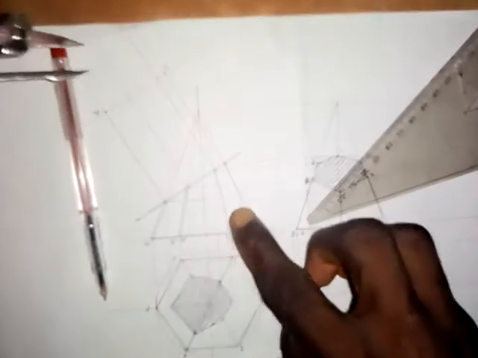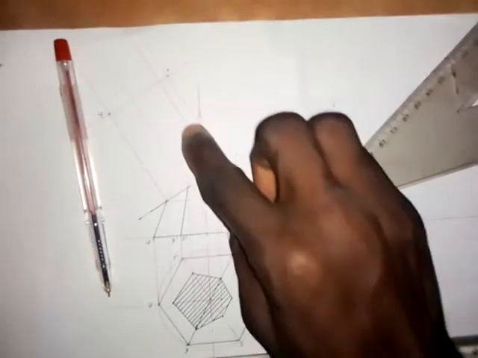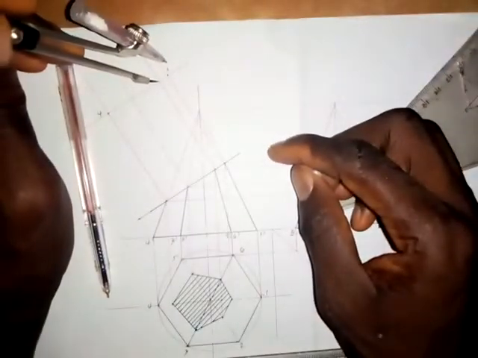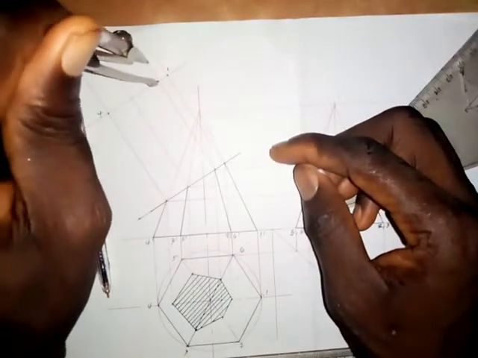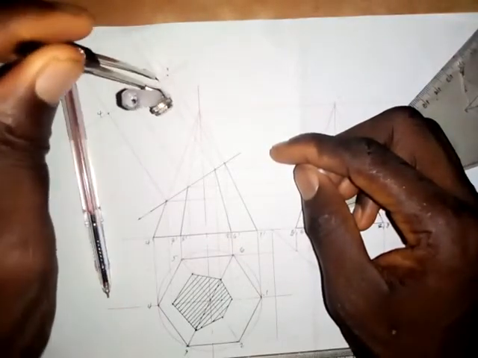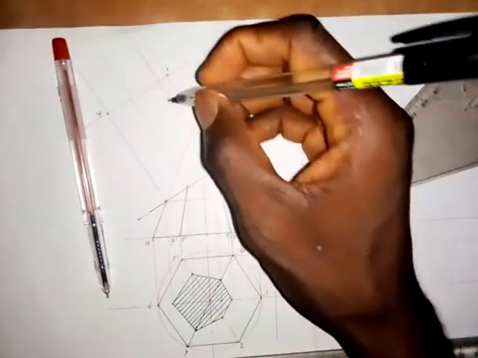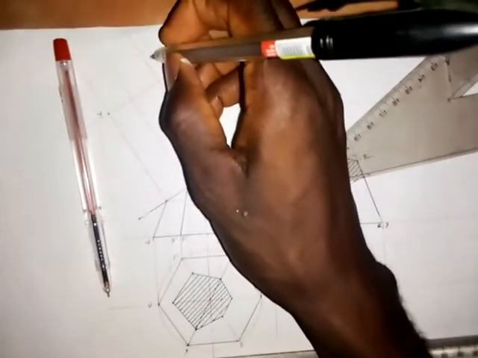Then you bring it. This line contains 2 and 6. So you follow this line and go up in this middle line that you have produced. You put it at this point and make an arc up and down like this. So this point is point 2 and this point is point 6.